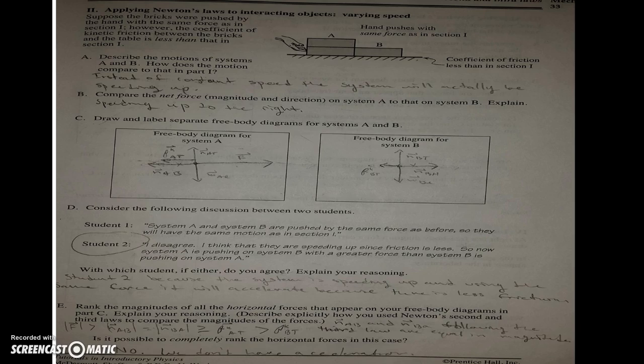So what information besides the laws? The kinetic friction of A to the table is greater than the magnitude of the kinetic friction of B to the table because it has a higher weight, which results in a higher normal force since the system has no acceleration in the y direction.